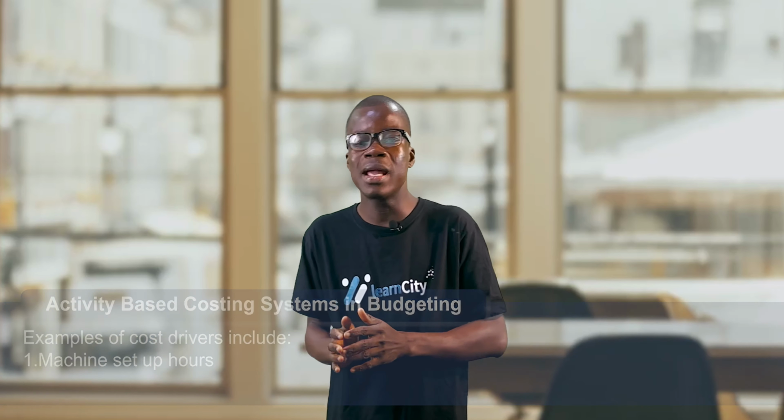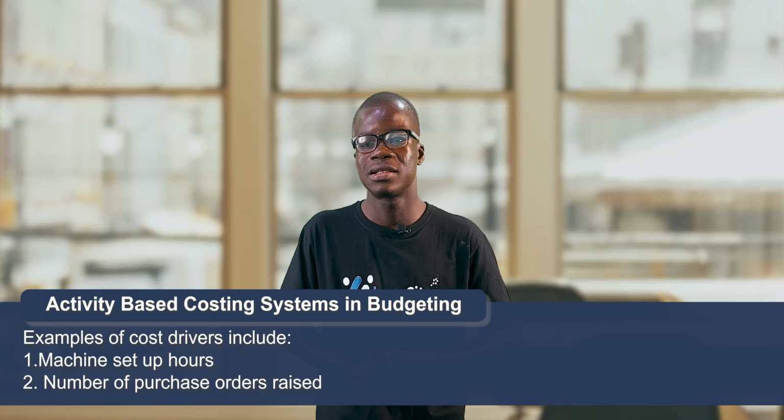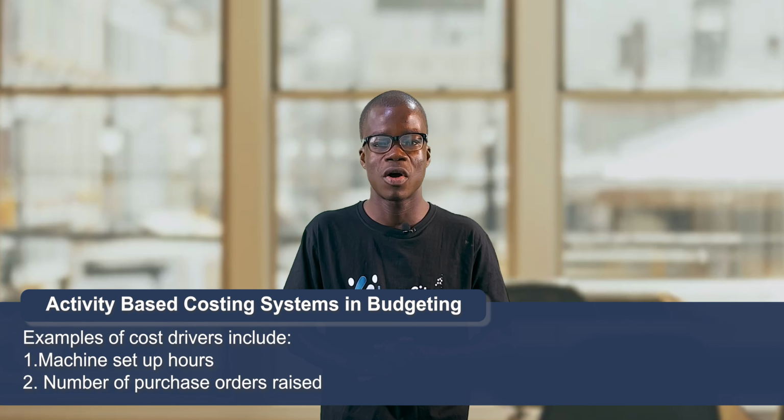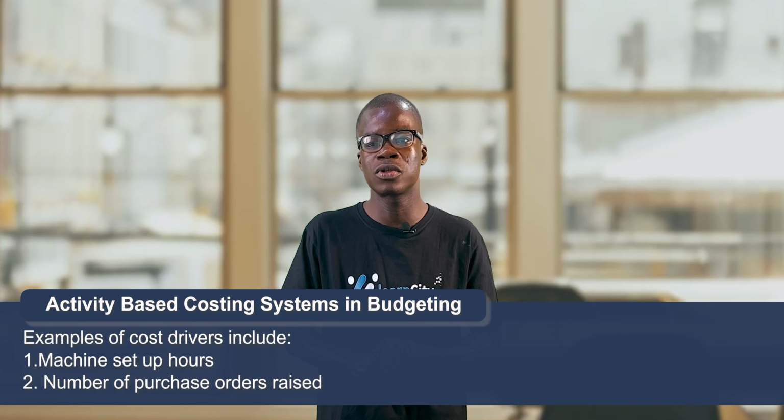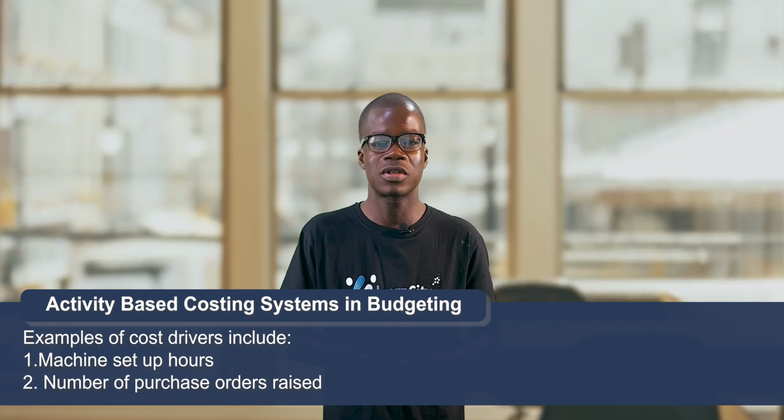As a result of that, all costs attached to these machine hours will be significantly reduced. That is the distinction between ABC and other budgetary control systems. Another activity driver is the number of purchase orders received or raised. So this is everything about activity-based costing.